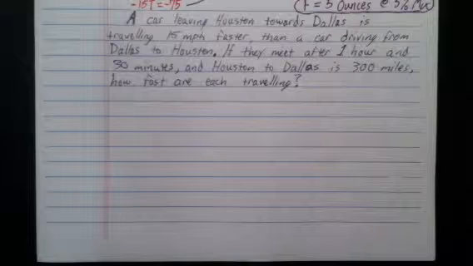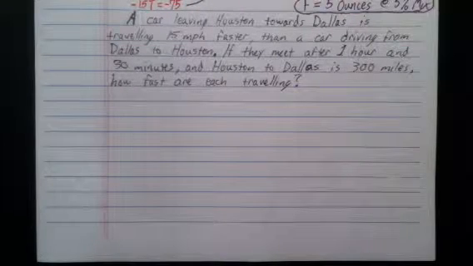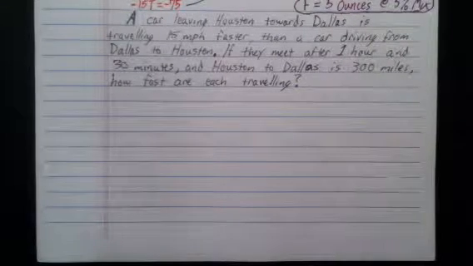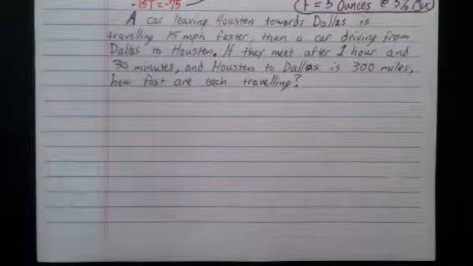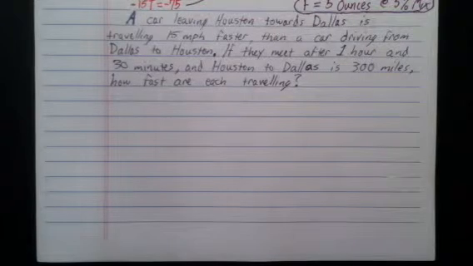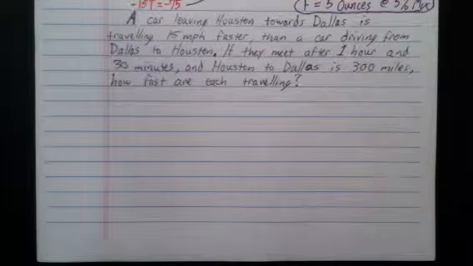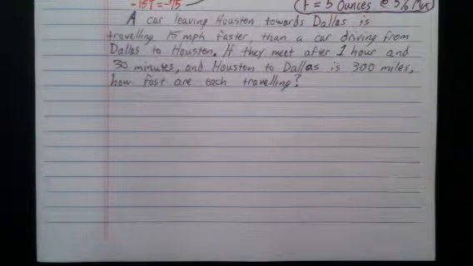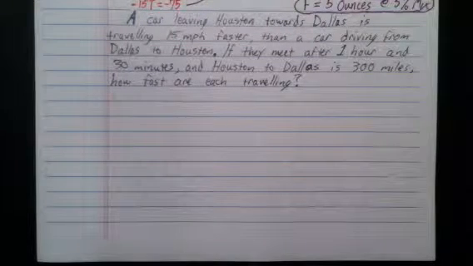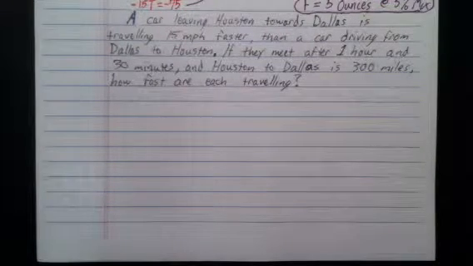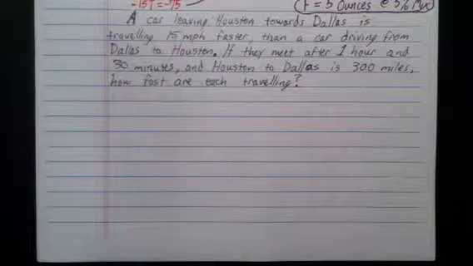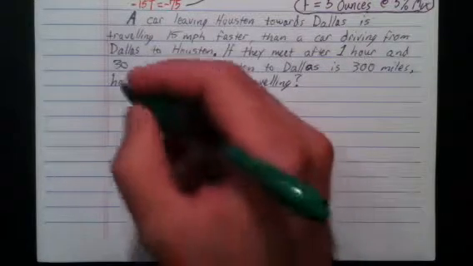Okay. So we know a couple things, but that's what we need to pull out. But most importantly, what are we trying to find? We're trying to find their speeds. How fast is the car that's coming from Houston traveling? How fast is the car coming from Dallas traveling? So that's the first and most important thing. We need to set a variable to represent these two things. So how about the car coming from Houston?